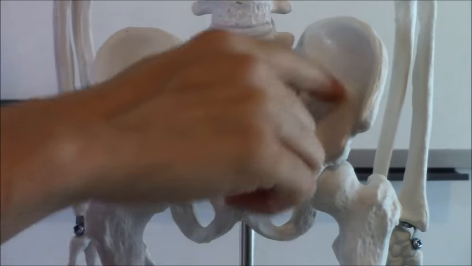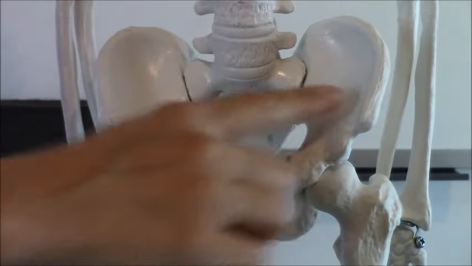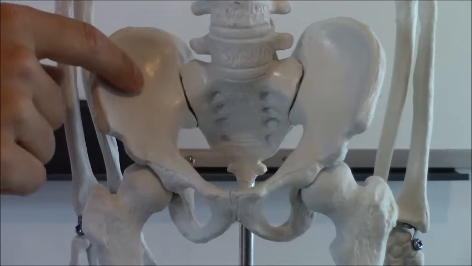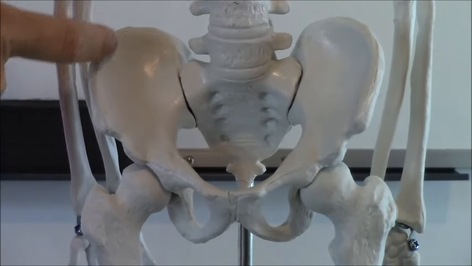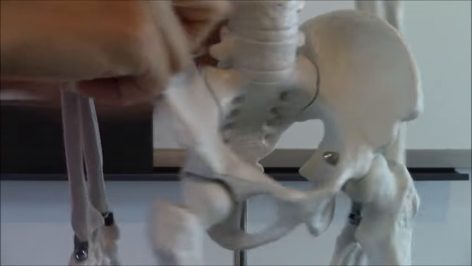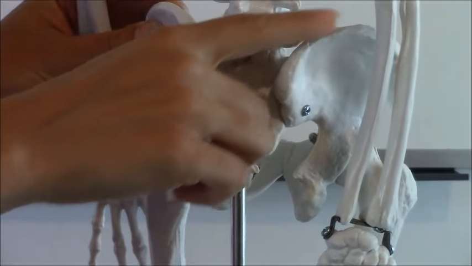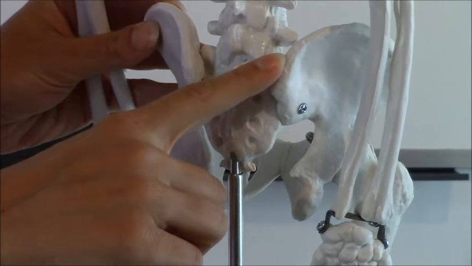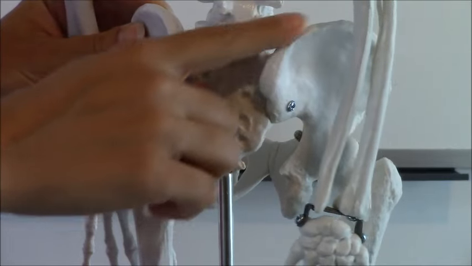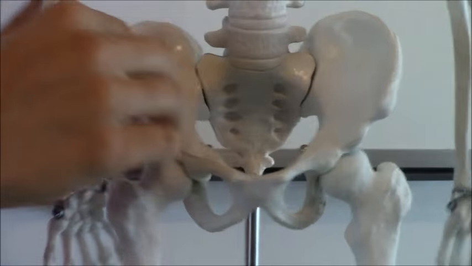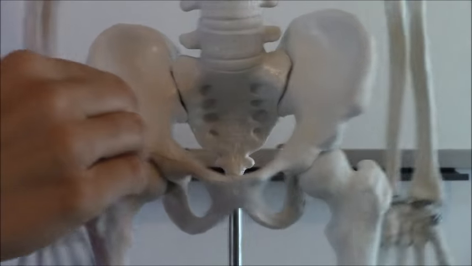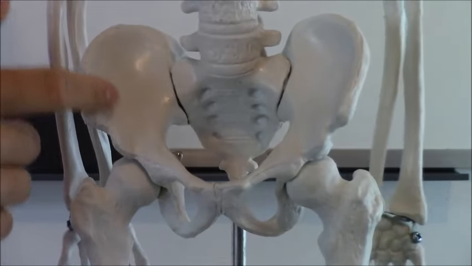Now first let's go over the ilium. The ilium is located right here, and this is the largest bone of the pelvis. From the ilium you have what's called an iliac crest. And on this crest you have the posterior, let me turn him around for you, the posterior superior iliac spine. You remember that because posterior means back, superior means up. So there's the spine of the iliac crest. And then you have the anterior superior iliac spine, which is right here.